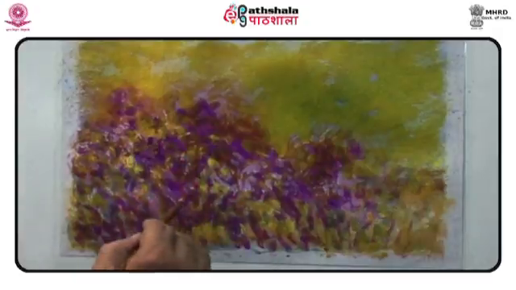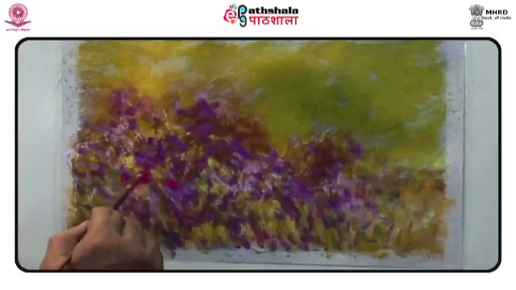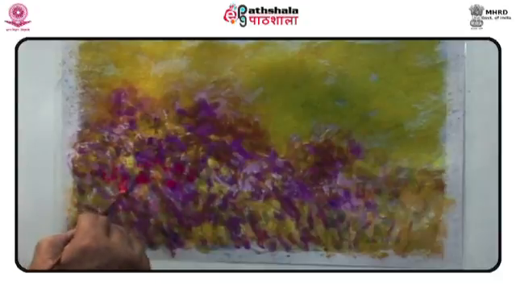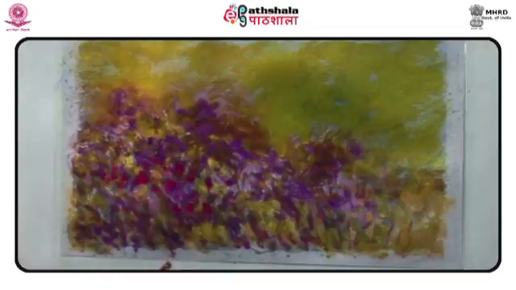To add more drama and interest, we take pure red color and again paint flower-like forms in between yellow and purple patches.